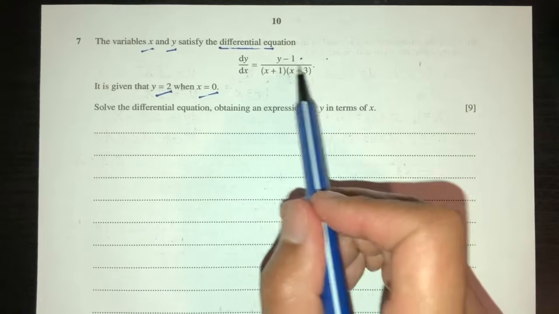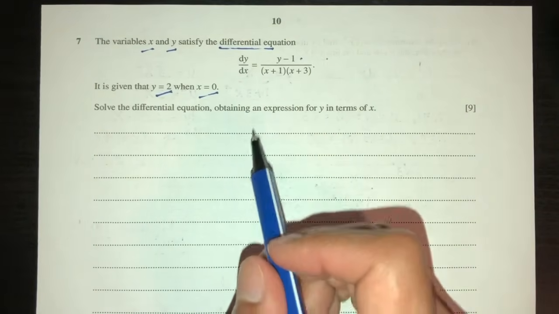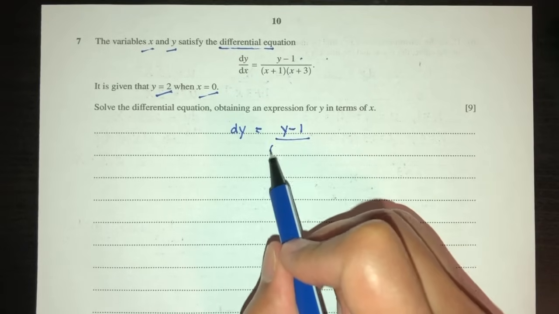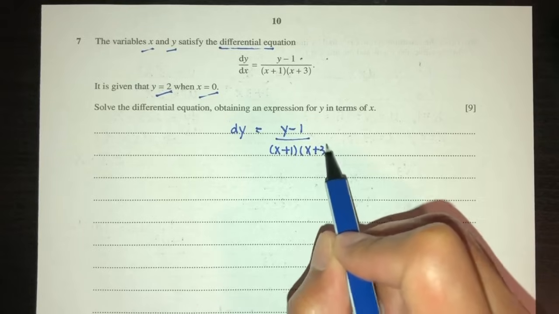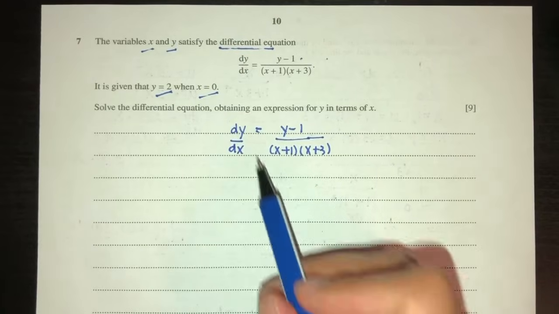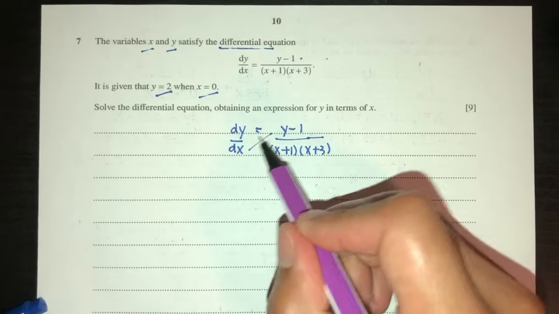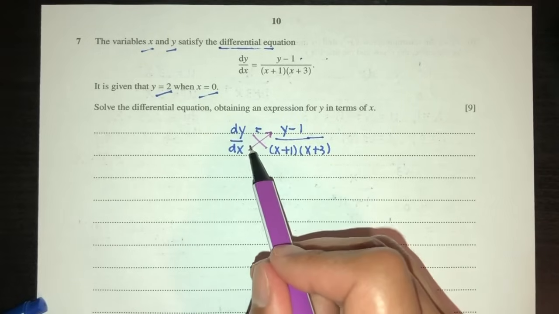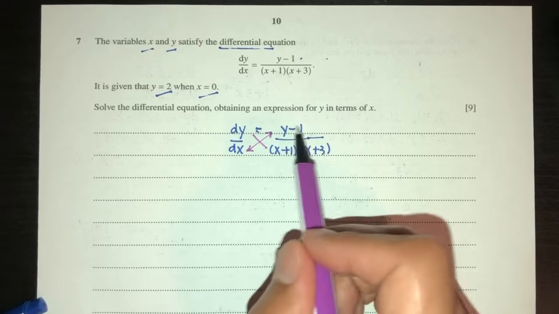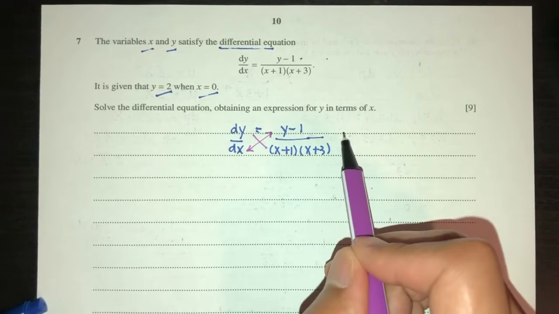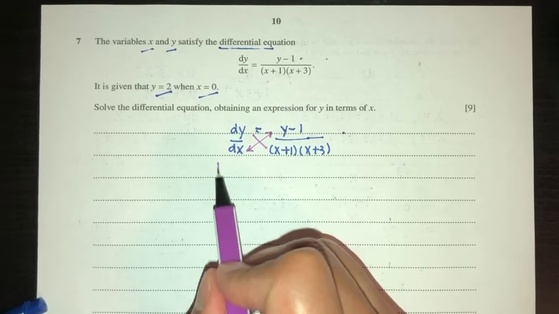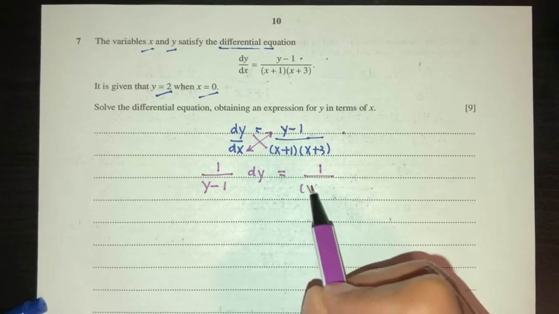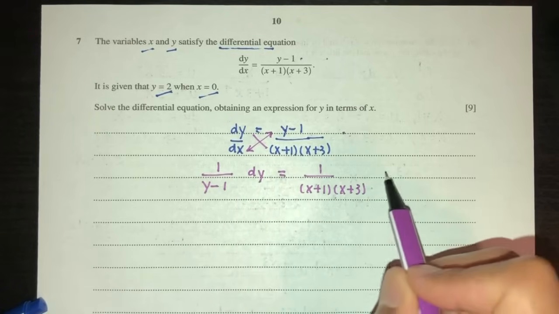So step 1, we have to send all the x's to one place and all the y's to one place. So here we have dy on one side, and here we have y minus 1 over x plus 1, x plus 3. So we have the x here. The first step we can do is cross multiply. So we can send dx over here, and we can send this one over here. We don't need to cross multiply, we just need to send this one on this side and this one on this side. You will have 1 divided by y minus 1 on this side dy equal to 1 over x plus 1 and x plus 3 dx.